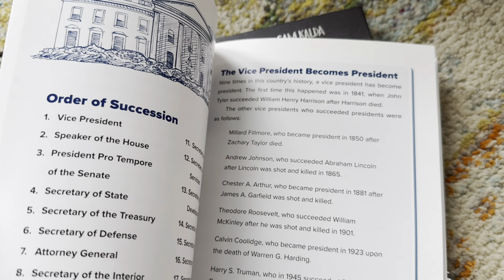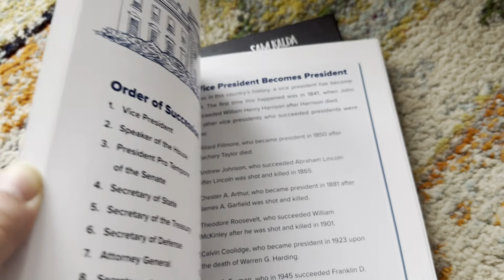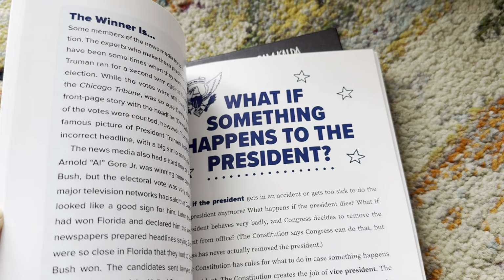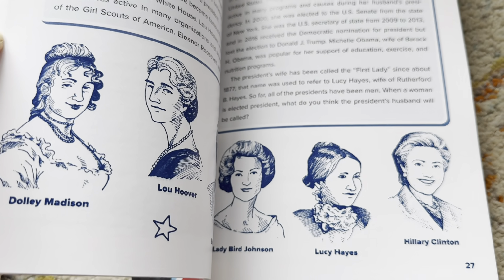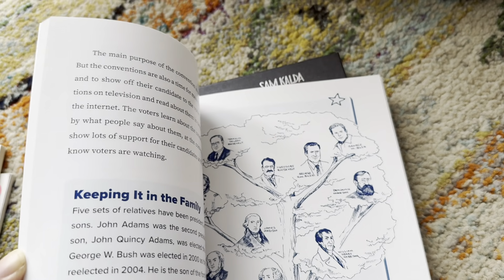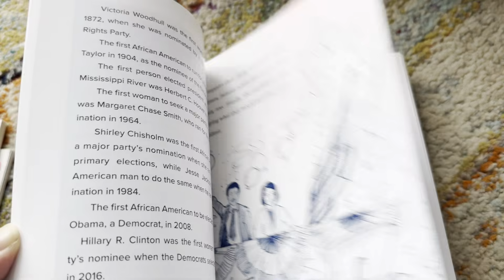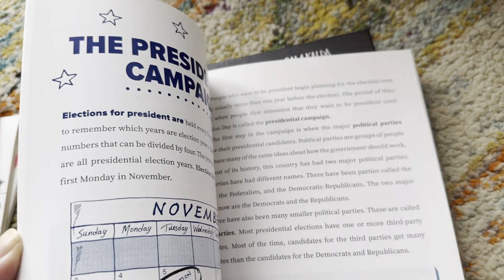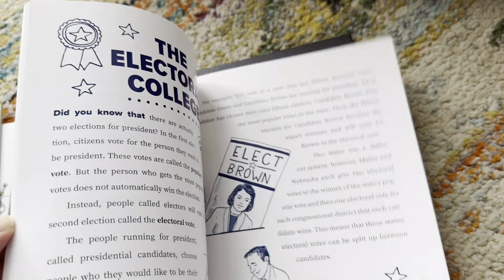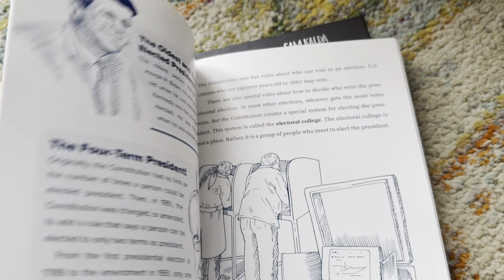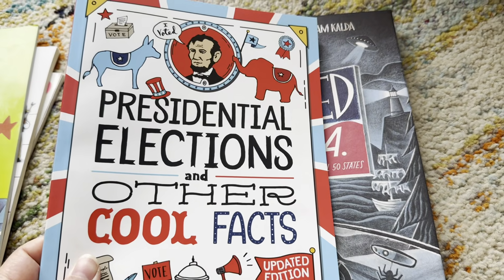Order of succession. I think this is the first book, actually, that I've seen, unless I missed it in the other ones, which I very well could have, that actually discusses that. Famous first ladies, I think, yeah. Roosevelt's keeping it in the family. The Bushes, Roosevelt, that's funny. The campaign and third party. So this is actually the Electoral College. I don't think that I have another book that's like this. Yeah, I don't think I do.